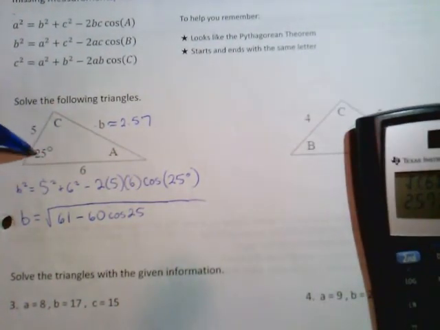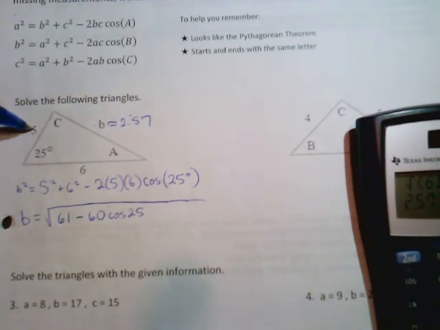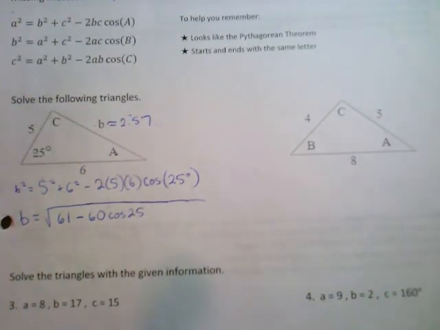And now we can use the law of sines to find our two missing angles. So we can do sine of 25 degrees over side b equals sine of A over 5. And we can do the same thing with 6 and angle C.